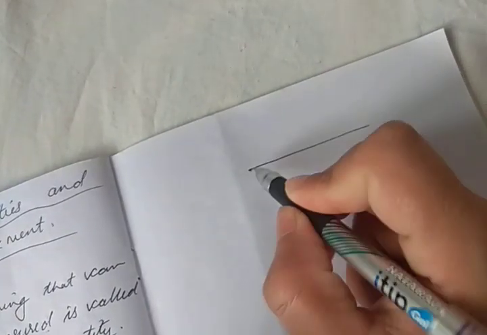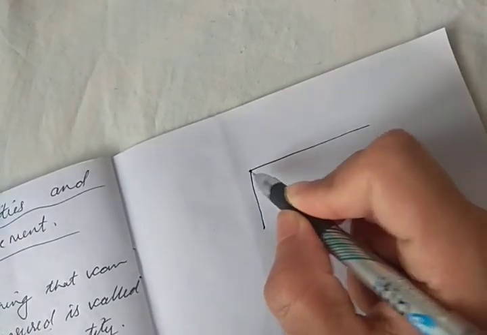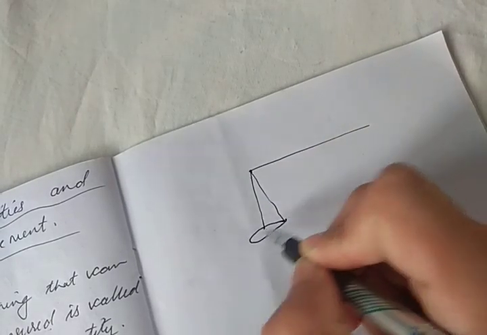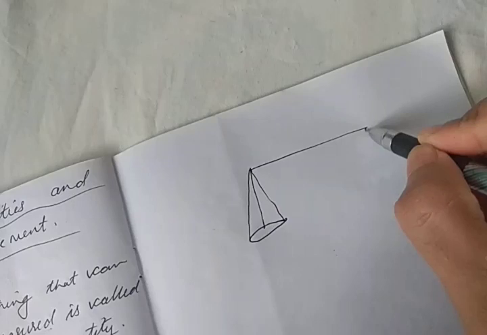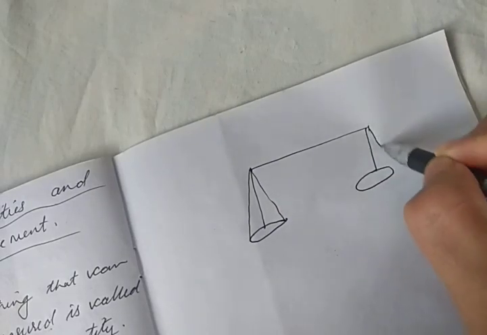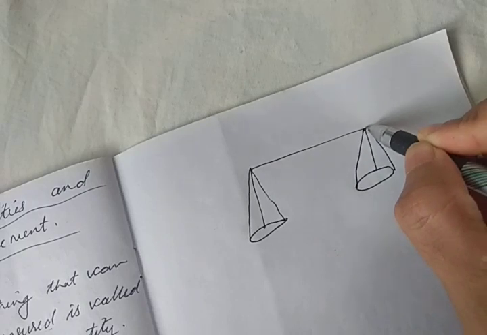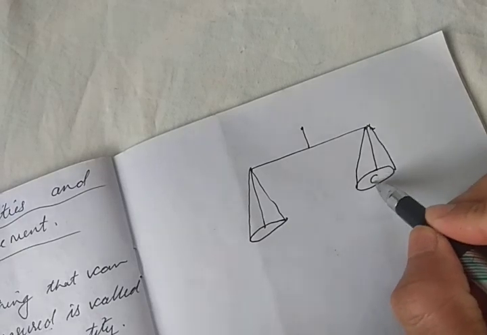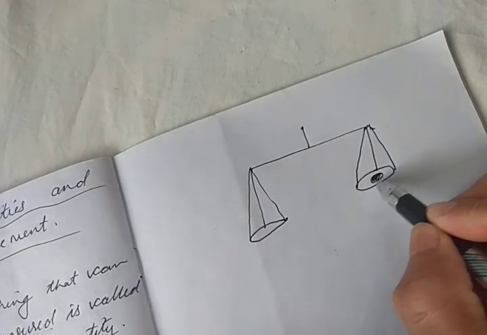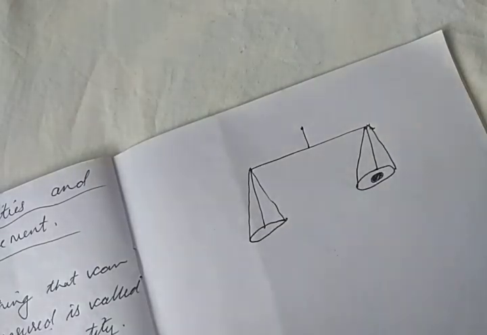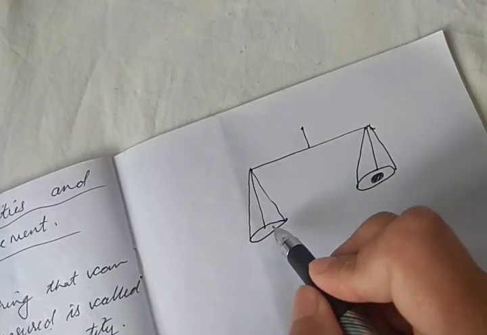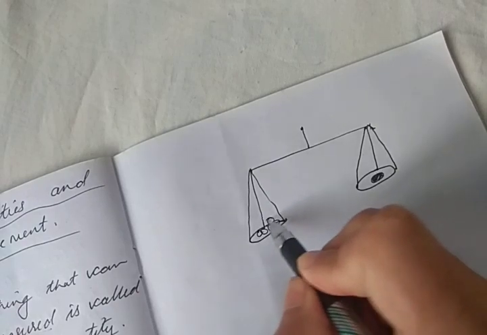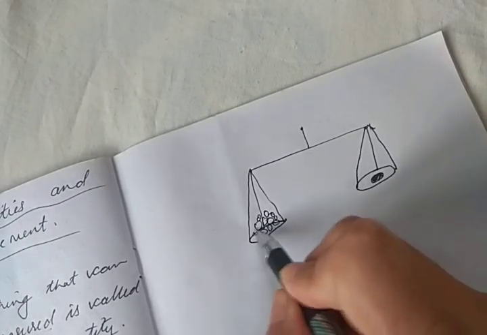Now a common balance, let me draw a very rough picture over here. So in a common balance, you have two pans like this. A very rough picture I'm drawing, hope you all understand. And it's hung from the center here. Now in one of the pans you place different weights, like a weight of 1 kg. Say for example you go to buy potatoes, so you place your potatoes in the other pan.